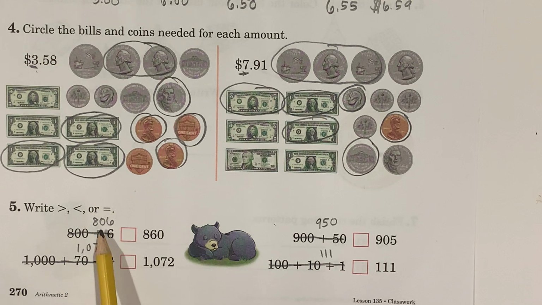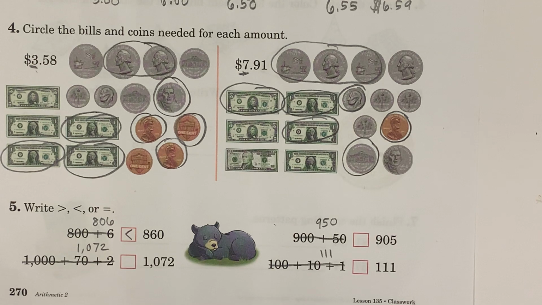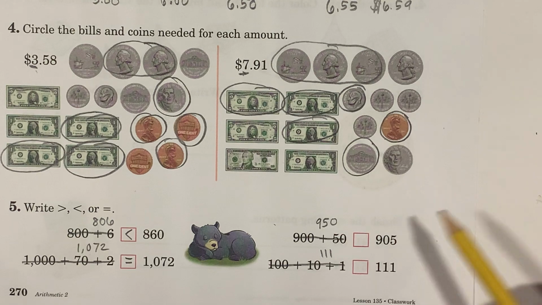Which one is greater than, 806 or 860? Go ahead and mark your answer. 806 is less than 860. Oh, look at that. 1,072, 1,072. That is an equal sign because they are the same number.